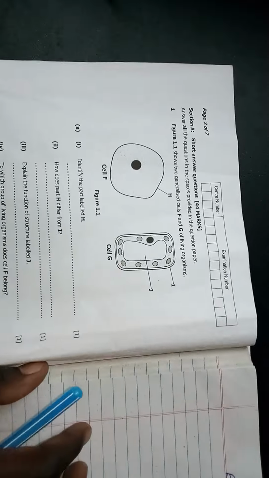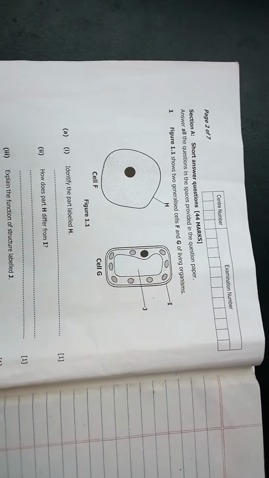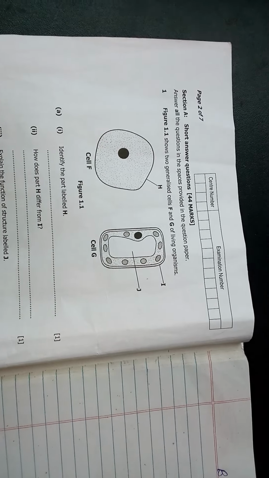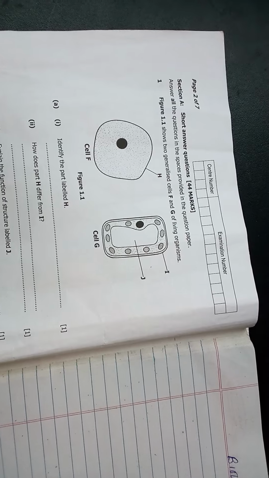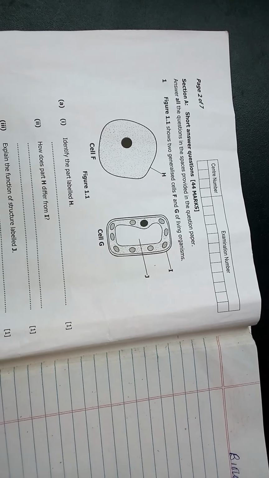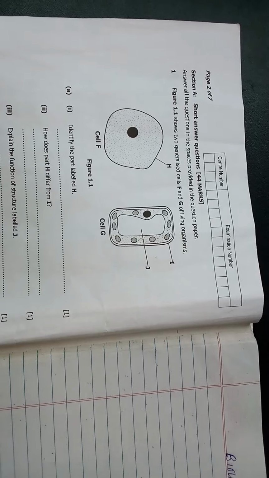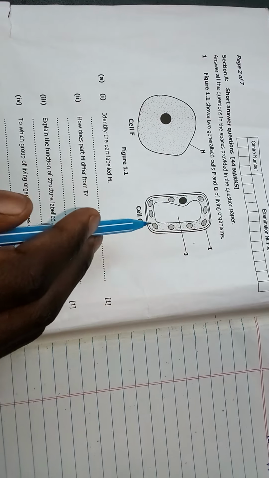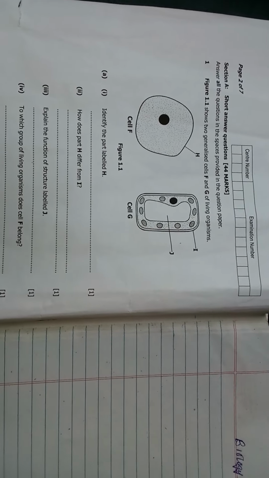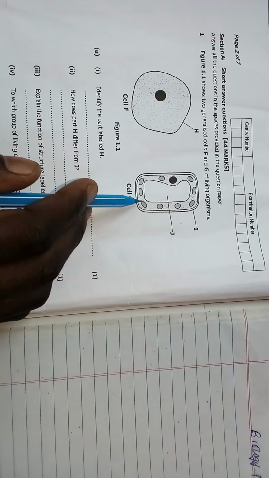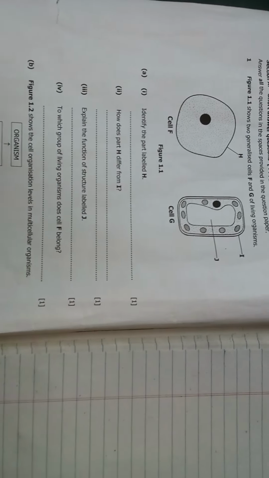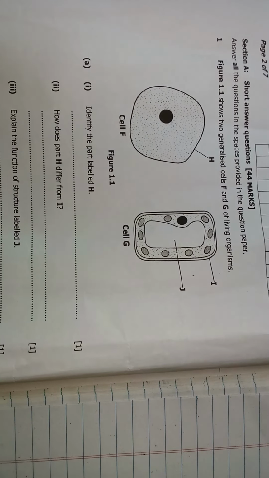And to set the ball rolling, we are going to begin answering the paper from question 1. So this is how the paper was looking like. Question 1 says, Figure 1.1 shows two generalized cells, F and G, of living organisms. So these are the cells they are talking about. We've got cell F and cell G. You can identify that this is an animal cell and this is a plant cell. You can also see how the structures are looking like.